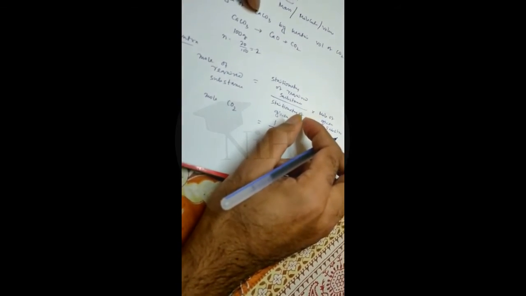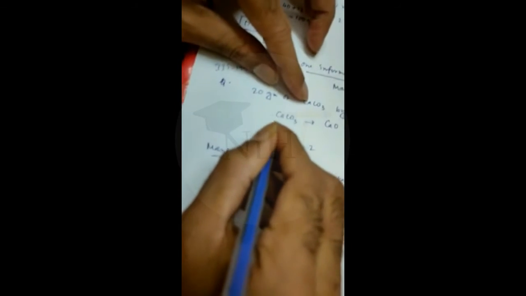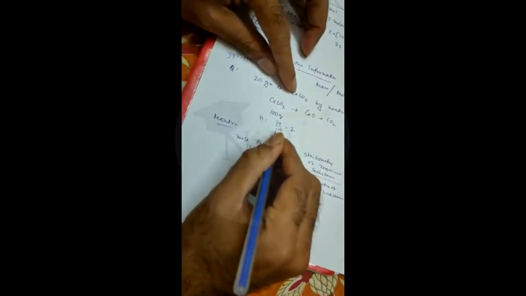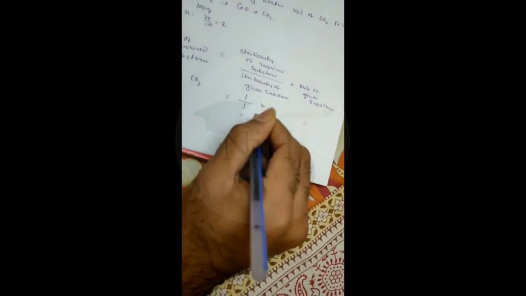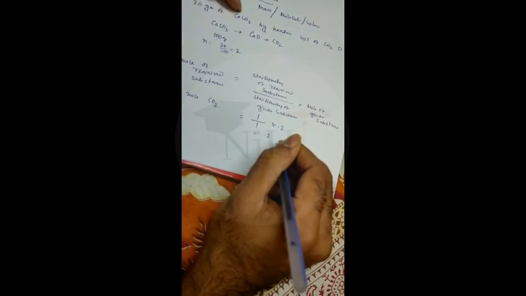Calcium carbonate is given and in this balanced chemical equation the stoichiometry of CaCO3 is 1. So 1 into mole of given substance, which we already found is 0.2. So mole of CO2 equals 0.2.